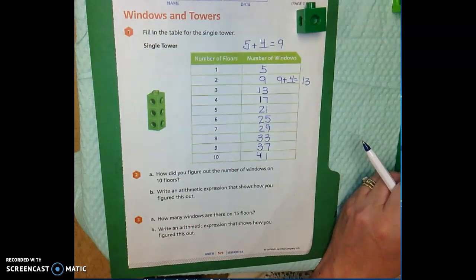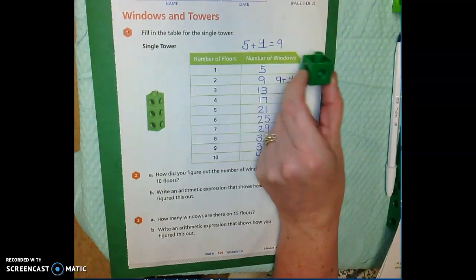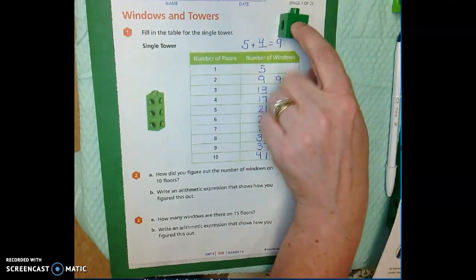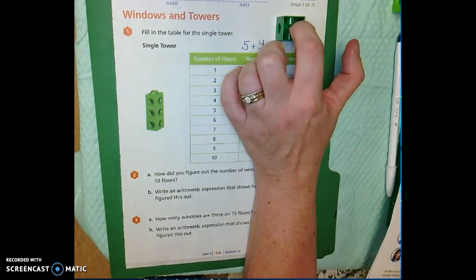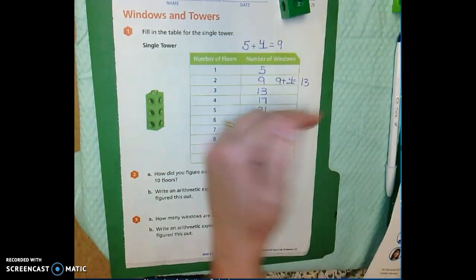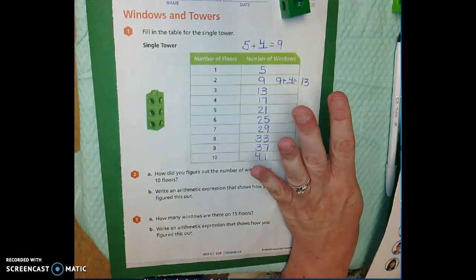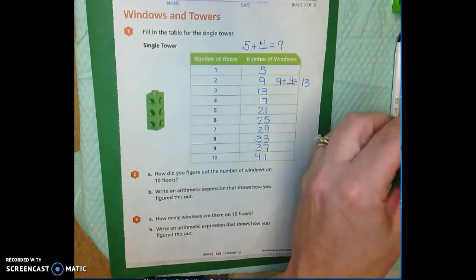But why? Why does this work? Well, if you remember what we started out with, we said that one level had 4 windows, 2, 3, 4, and it had one skylight, which we count as a window as well. And we know that each of the floors goes up by 4 windows. Does it go up by a skylight as well? Or is there always going to be one skylight?